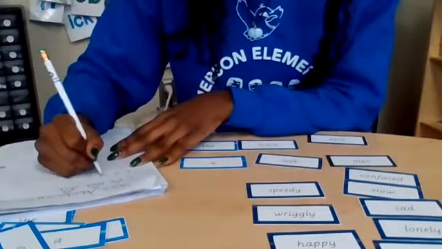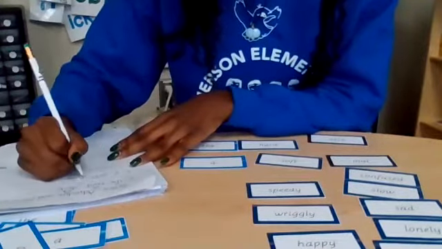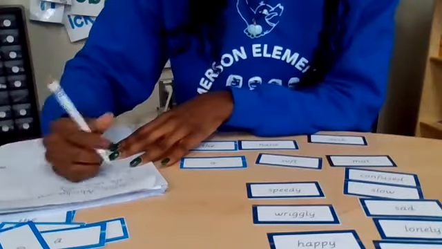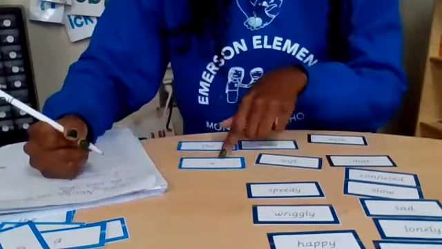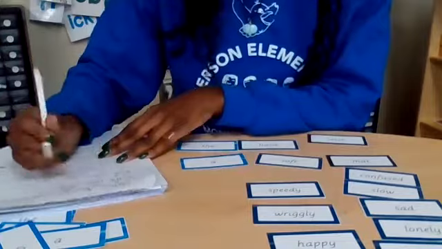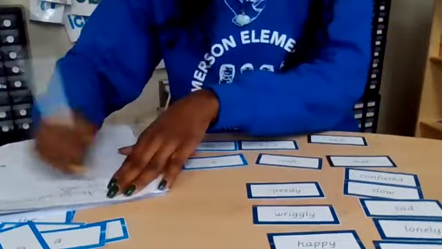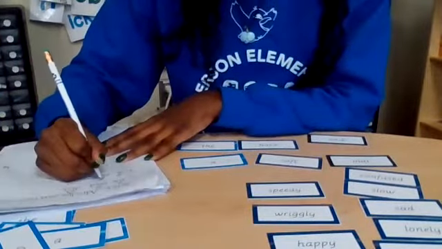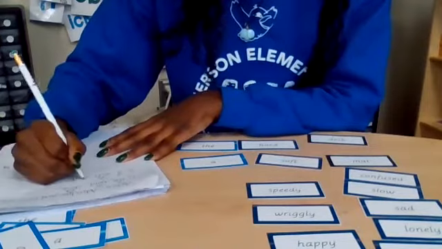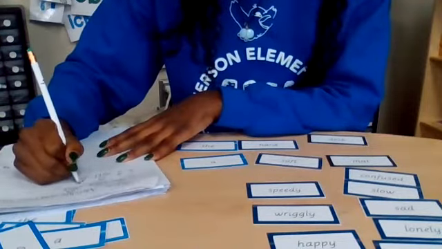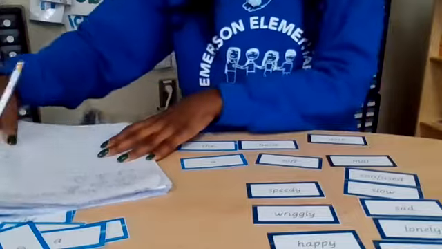A soft mat. Again, a is the article, soft is the adjective describing my noun, what type of mat that I want. I want a soft mat.